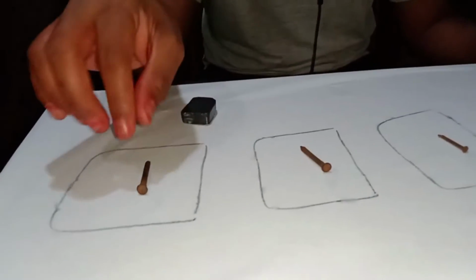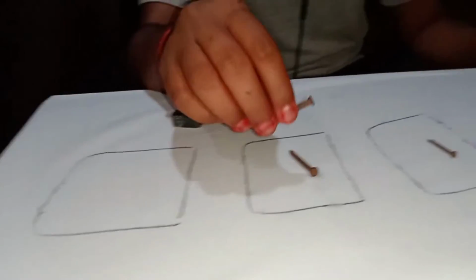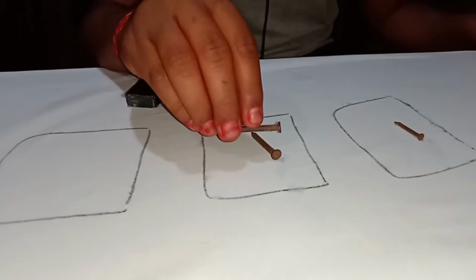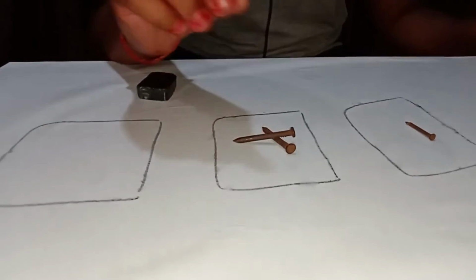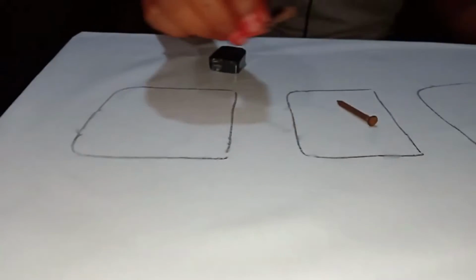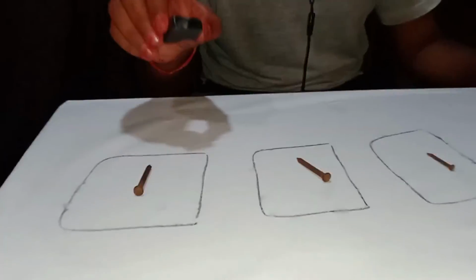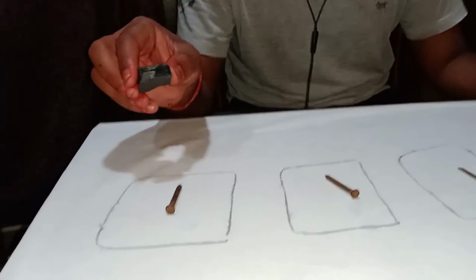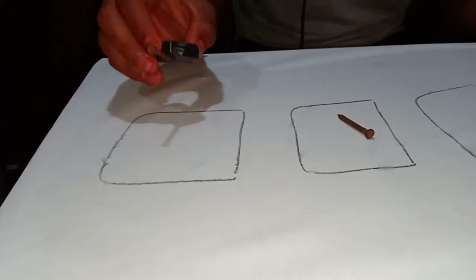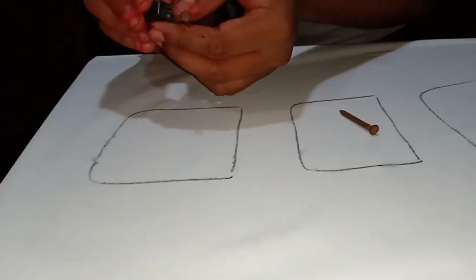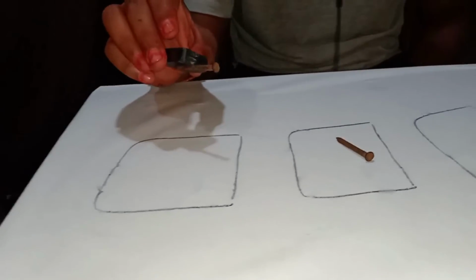When we take the first nail closer to the second nail, they are not attracting, not repelling each other. Nothing happened. This is the first case. Now in the second case, we take a bar magnet towards the first nail, then the first nail sticks to the magnet.